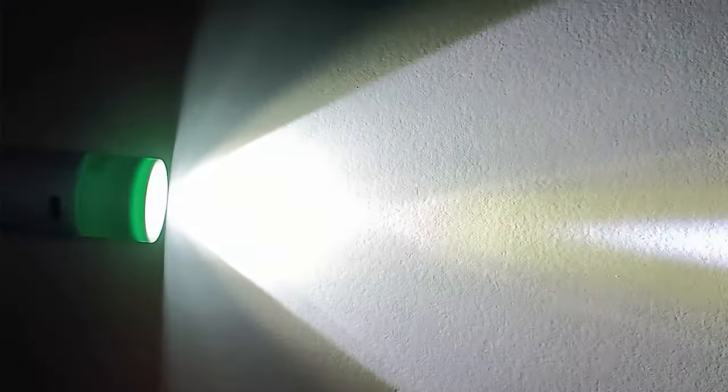Here I have a single source LED, and then I have some filters.